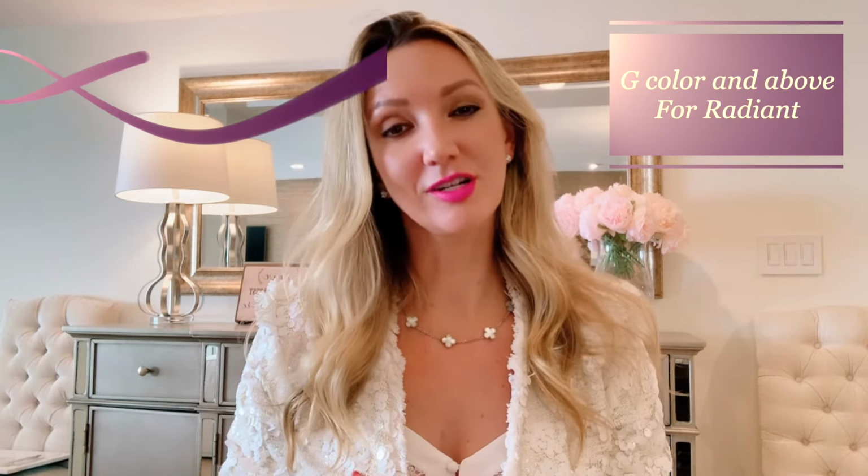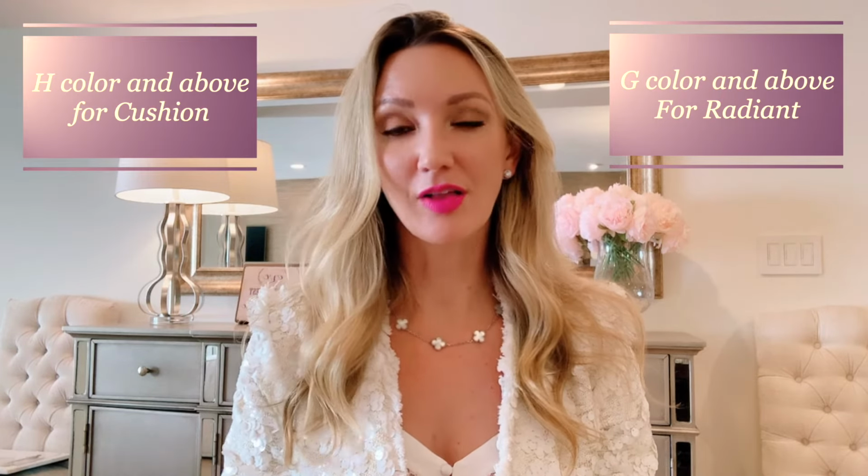But you can do that and save yourself more money to put toward the color, because color is very important, especially on a radiant and definitely on a cushion. I would say more important on a radiant than a cushion, because radiants show color more. So I would definitely stay G color or above for a radiant. And for a cushion cut, you can stay H color and above.